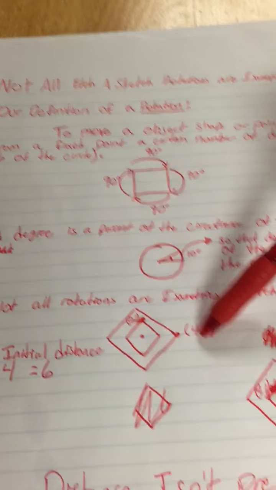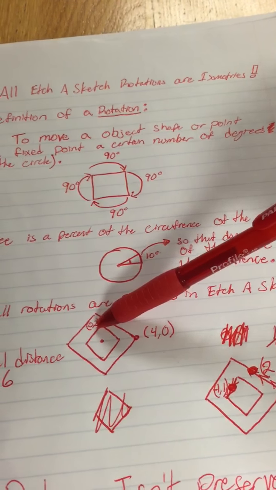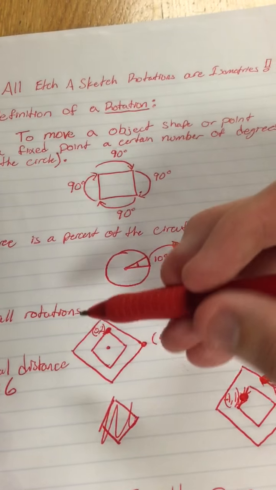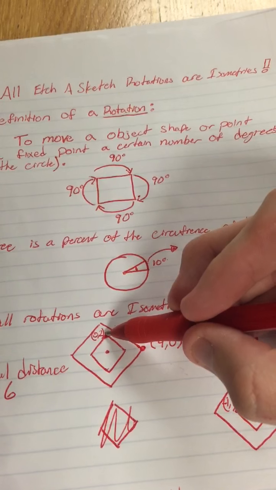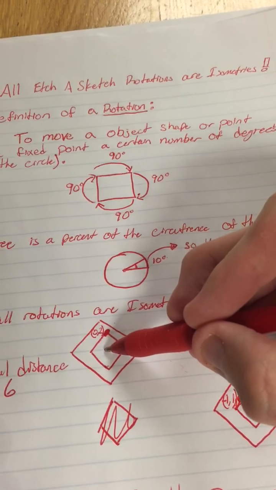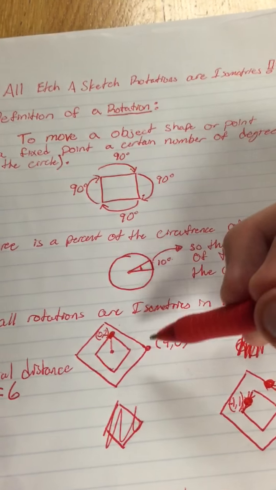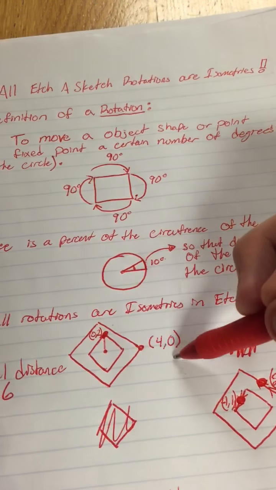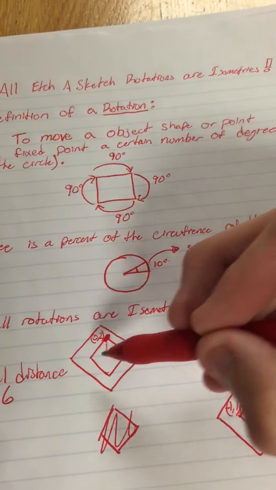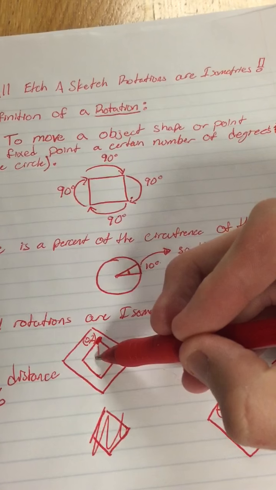When we look at these two circles that we made here, we are going to look at the distance between this box here, which is at 0, 2. So here this is a distance of 2, and then 4, 0. So this distance here is 4.